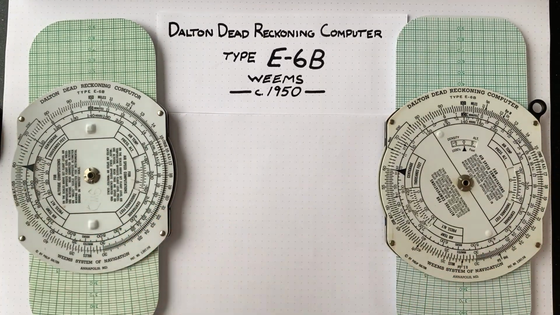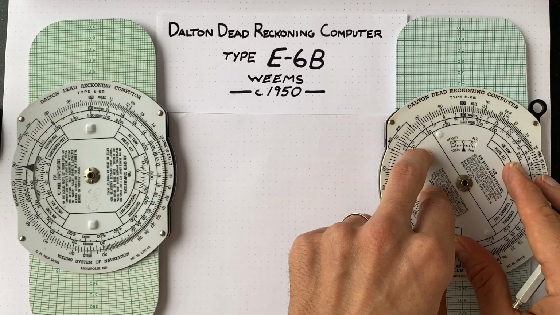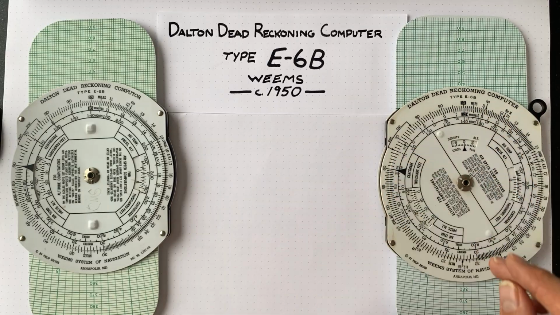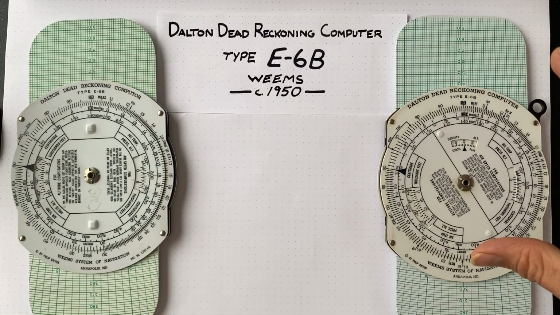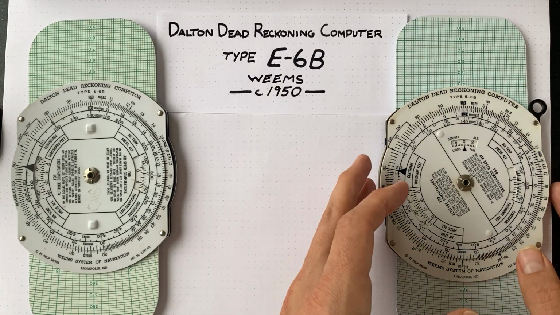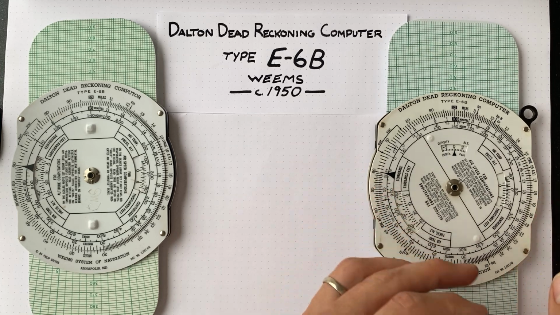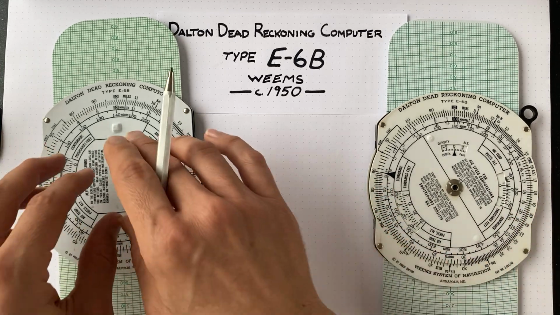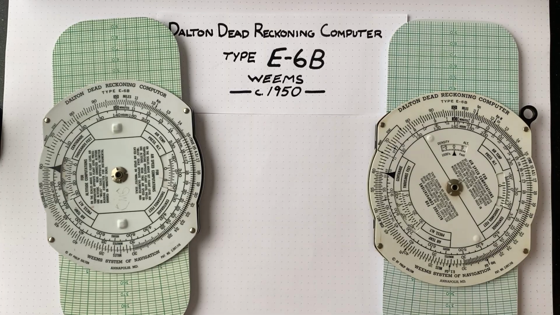So on the screen we have two computers. This is the one we're talking about, the Dalton Dead Reckoning Computer from the Weems System of Navigation. This device dates to roughly 1950, and we know that because it has some of the features of the 5415 mil-spec on it, as opposed to the first generation of the device, which did not. And also, we know the end dating because in the mid-1950s, the Weems System of Navigation merged with Jeppesen.